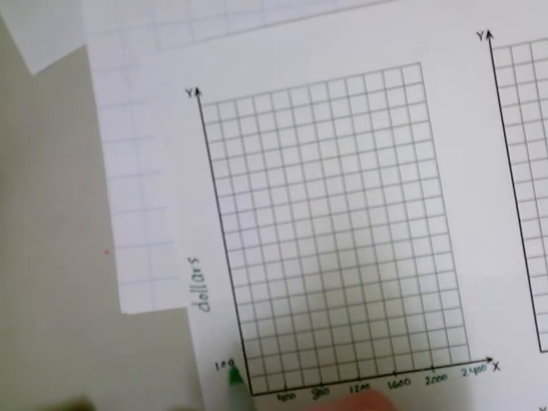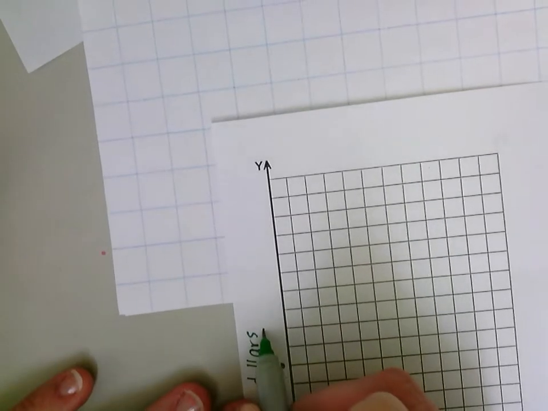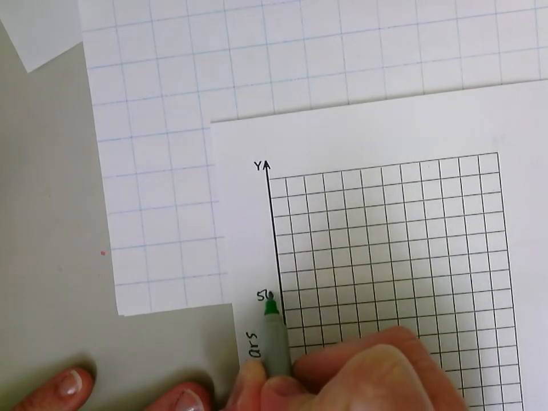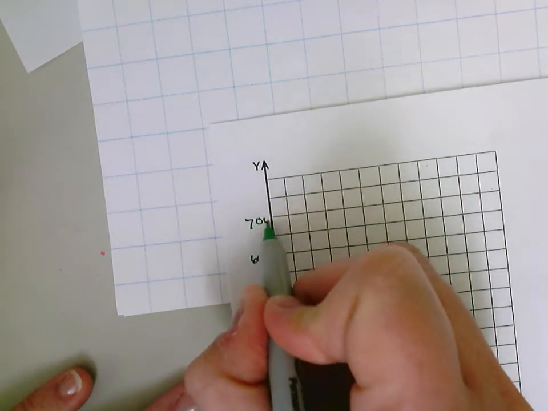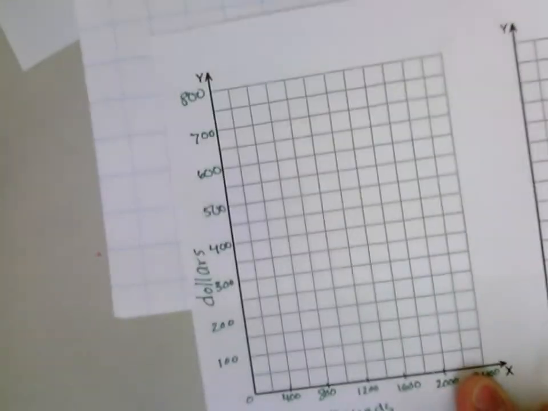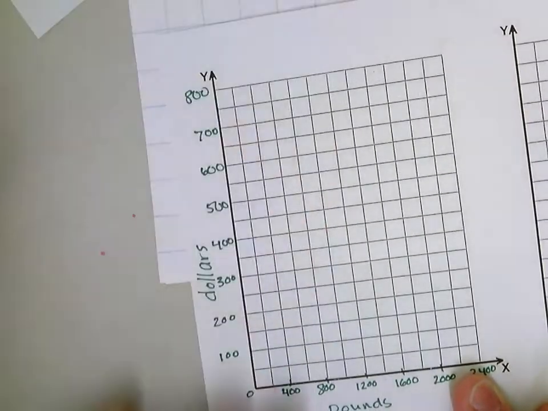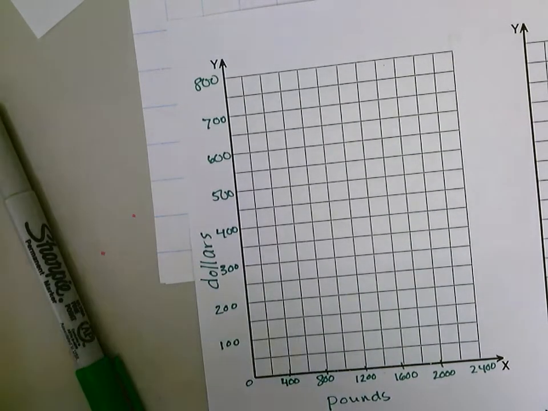Now my dollars. I have $100, 200, 300, 400, 500, 600, 700, 800. All right, so there's my dollars going up. For every $100, 400 pounds gets me $100. So I'm going to graph that point first.